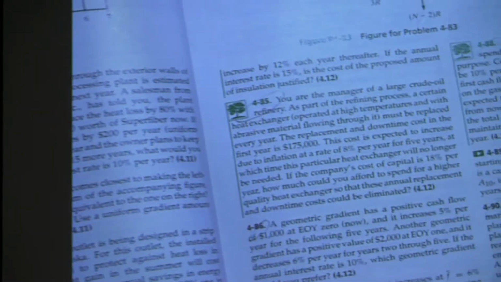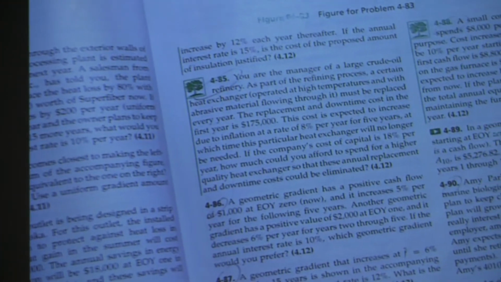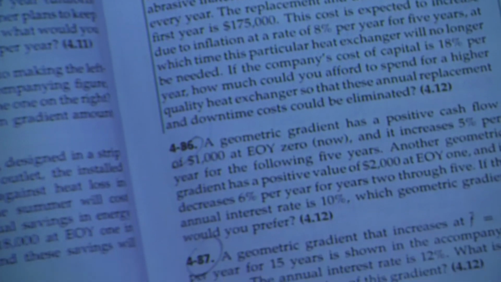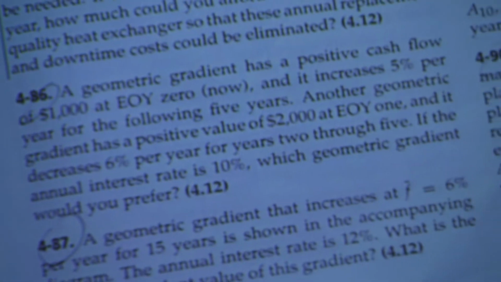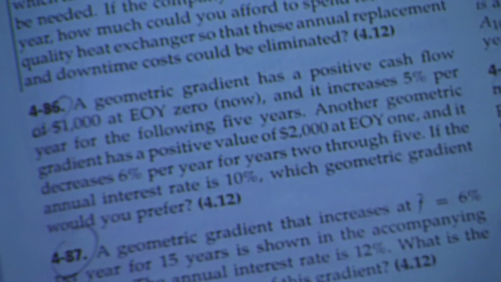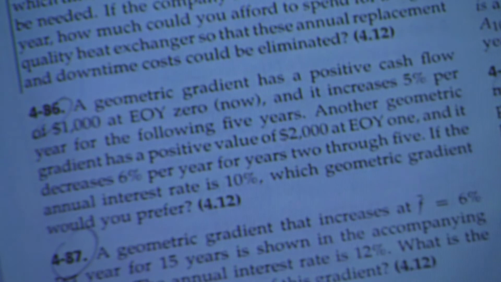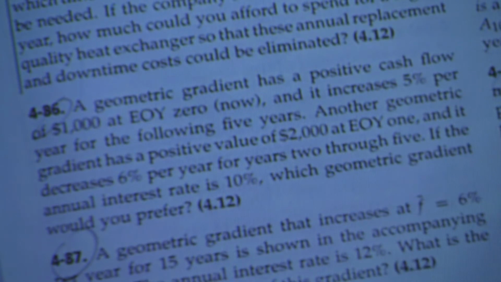All right, 486. The geometric gradient has a positive cash flow of $1,000 at end of year 0. It increases 5% per year for the following 5 years. Another one, positive $2,000 at end of year 1. Decreases by 6% per year for years 2 through 5. At 10%, which of those two do you choose? You can use any of the functions that we've talked about.